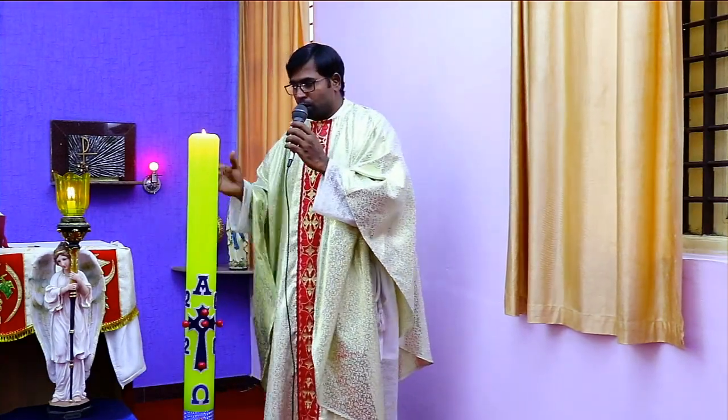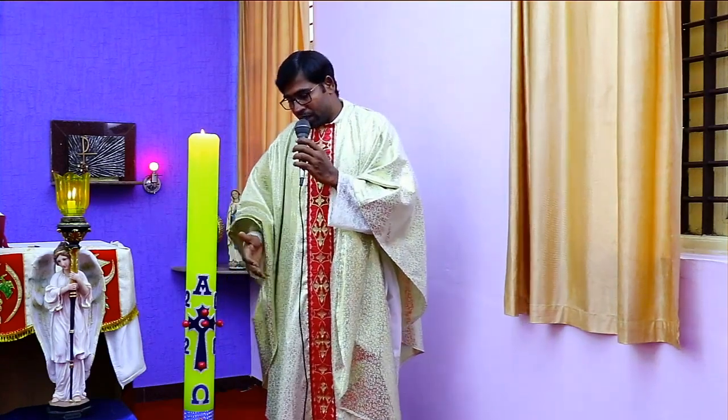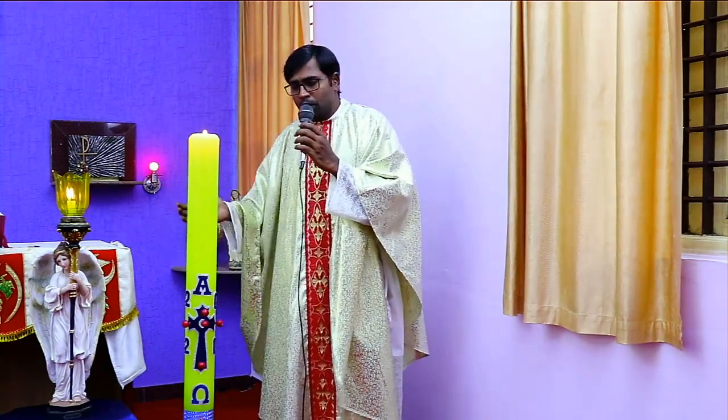If you remember, the Easter Vigil begins when the candle is not lit. The candle is brought, the candle is decorated, and then the candle is lit with the new fire, and then the candle is taken in procession with the proclamation, "This is the light of Christ," and so on. The Easter Vigil begins by decorating the candle.